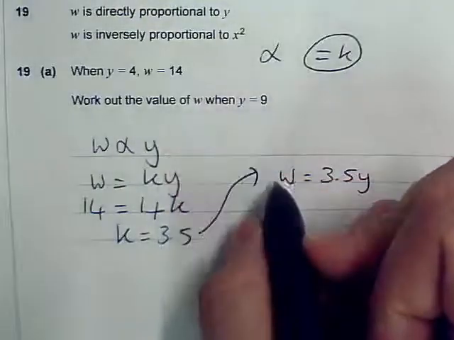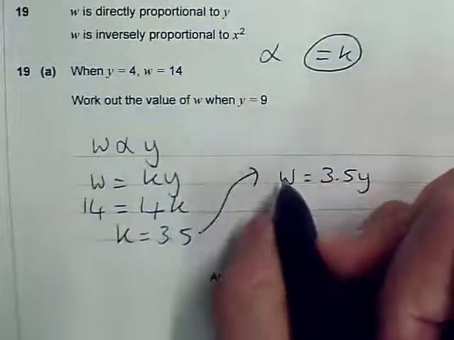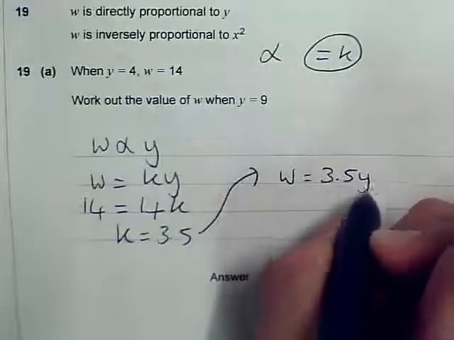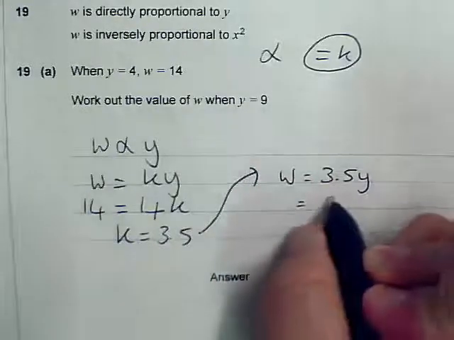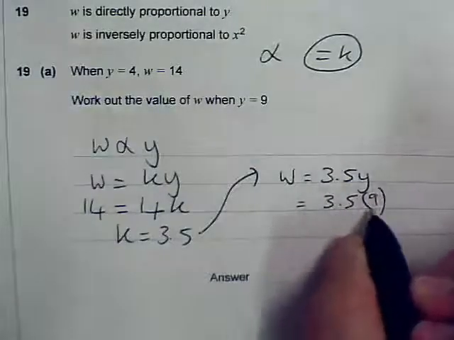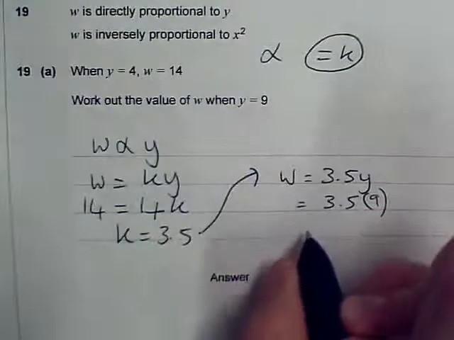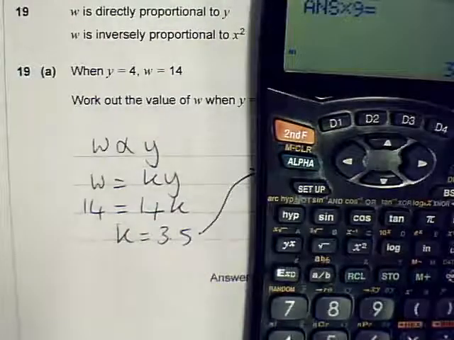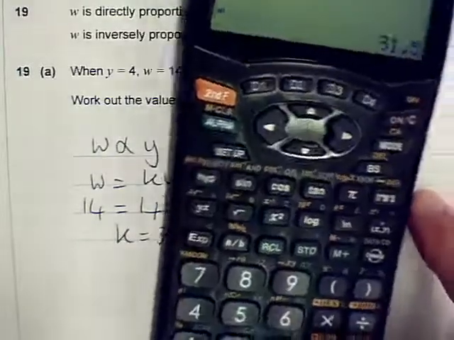It says work out the value of W when Y equals 9. So the formula says W equals 3.5 times Y. All I need to do is 3.5 times 9, as Y was 9 in the question. And evaluating that gives me 31.5.